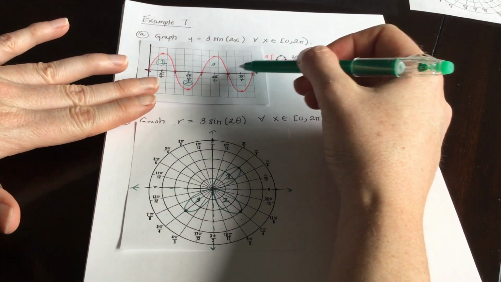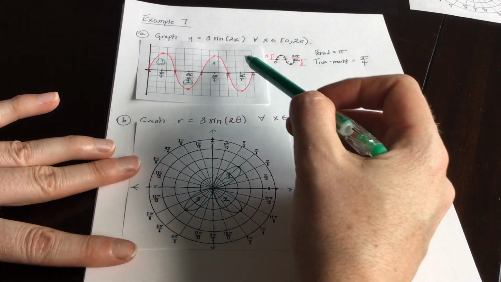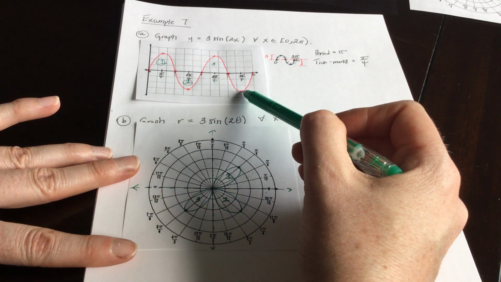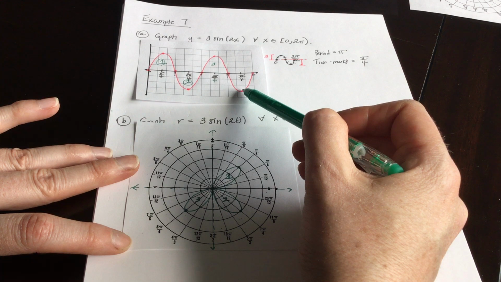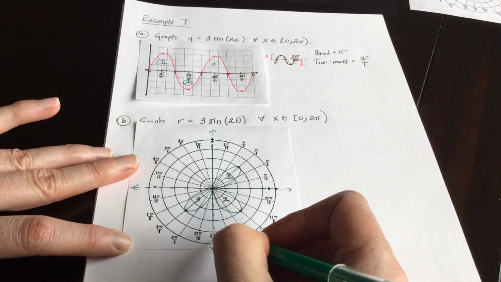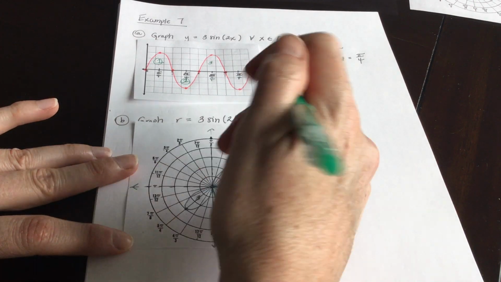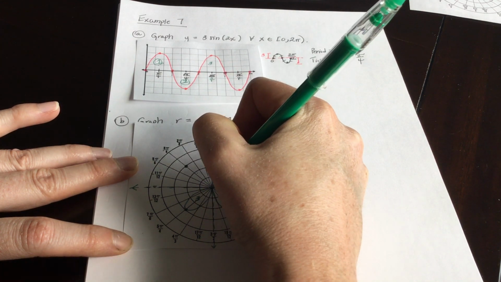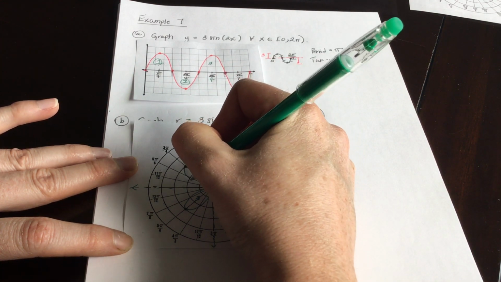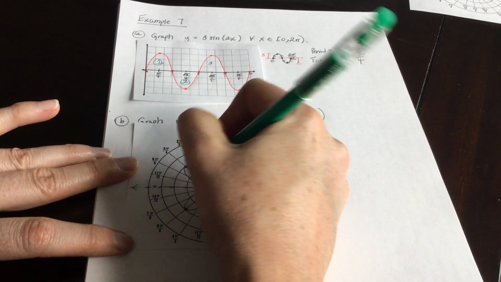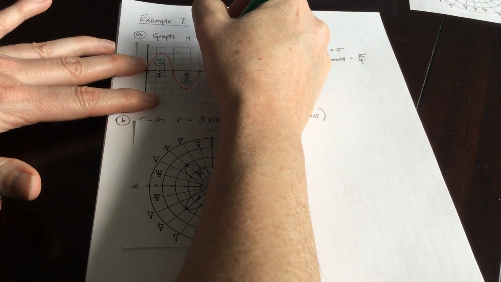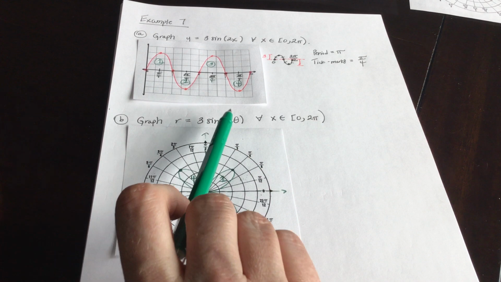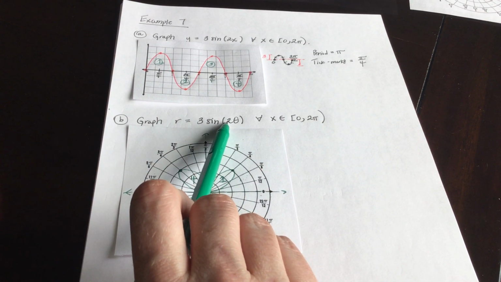Okay, and then 3 pi over 2 to 2 pi, so that would be quadrant 4. You're going from an r value of 0 to negative r values that have a greatest magnitude of 3 and then back to 0. And so for quadrant 4, your graph actually shows up in quadrant 2 with the tip of the petal being at 3 pi over 4. So this would be petal number 4.